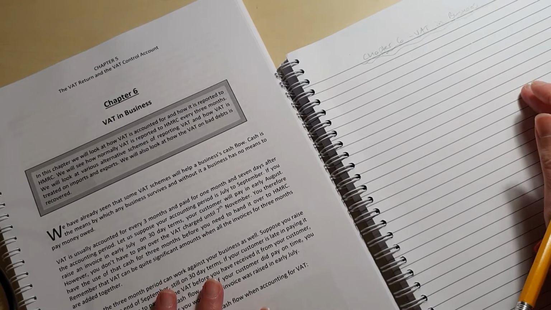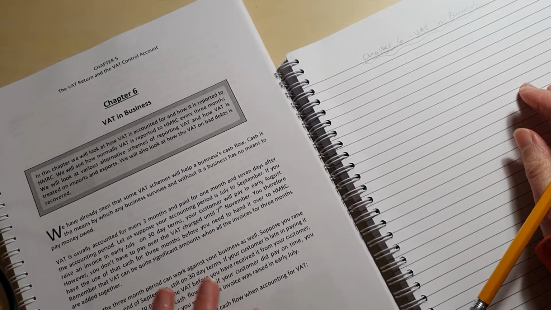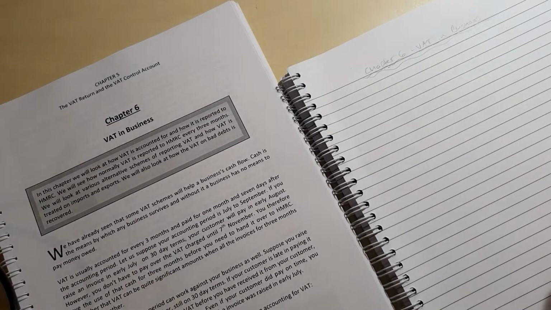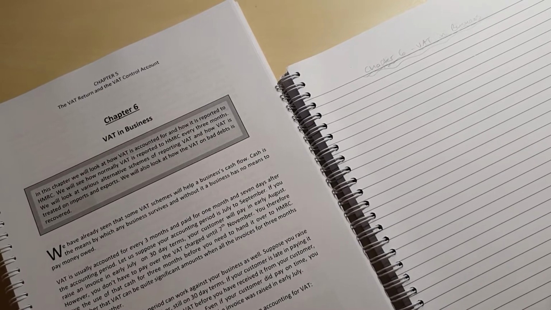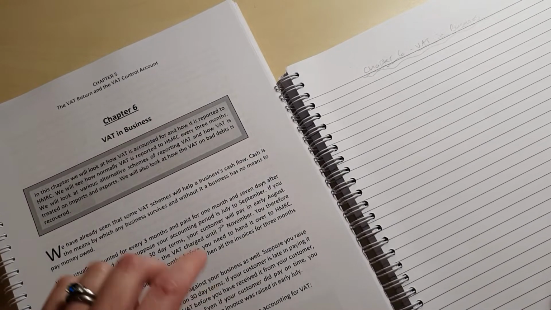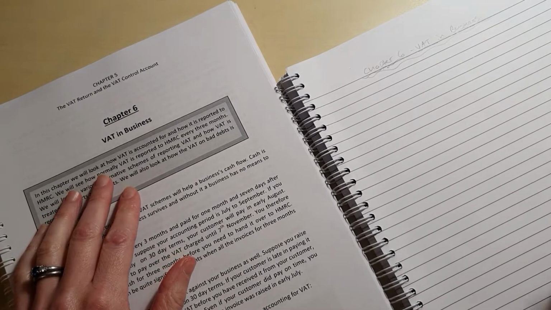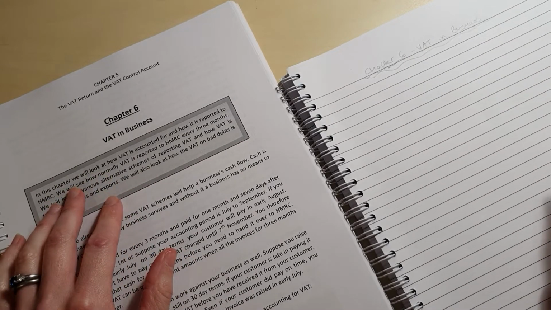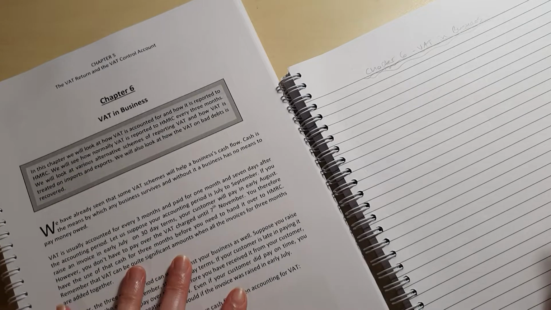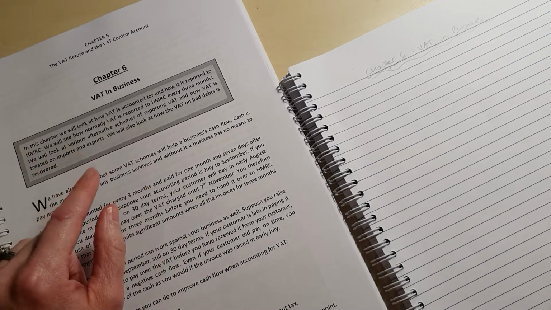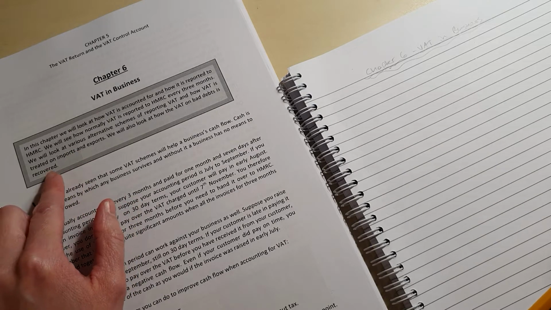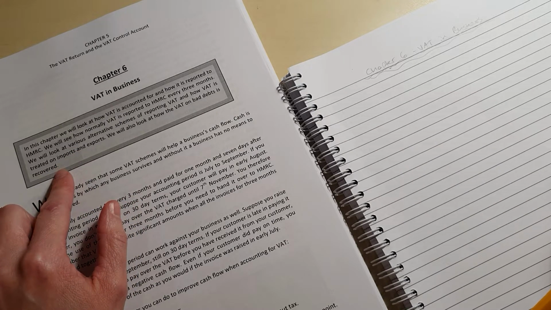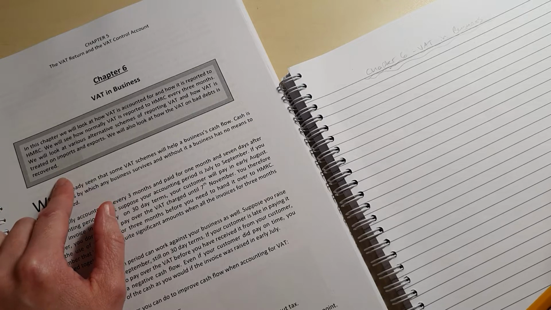So here we are, chapter 6, VAT in business. In this chapter we will look at how VAT is accounted for and how it is reported to HMRC. We will see how normally VAT is reported to HMRC every 3 months. We look at various alternative schemes of reporting VAT and how VAT is treated on imports and exports. We will also look at how the VAT on bad debts is recovered.